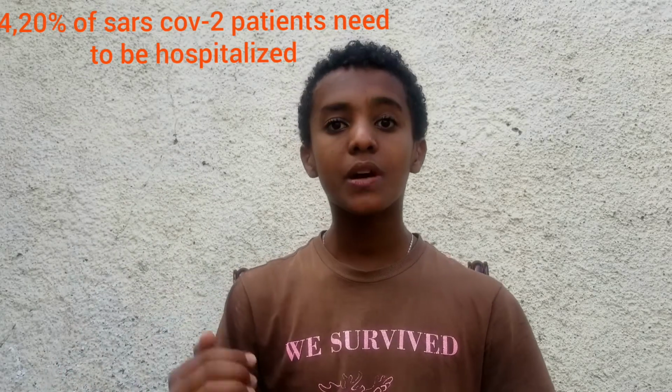SARS coronavirus 1 is more severe than SARS coronavirus 2. Among SARS coronavirus 2 patients, on average 20% need to be hospitalized. But with SARS coronavirus 1, the hospitalization rate is more than 20%. So that's all about the similarities and differences between SARS coronavirus 1 and 2. Both emerged from China.